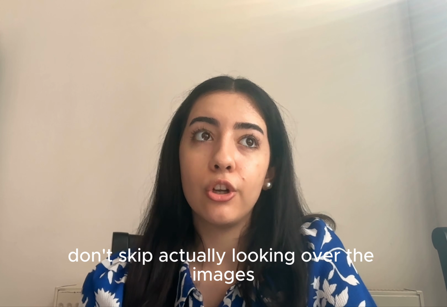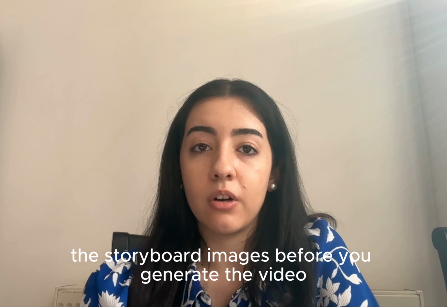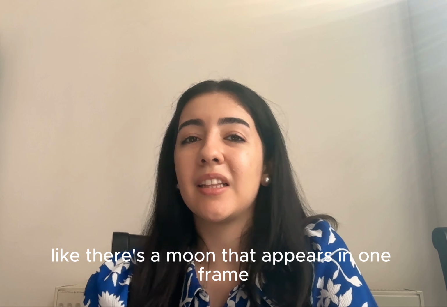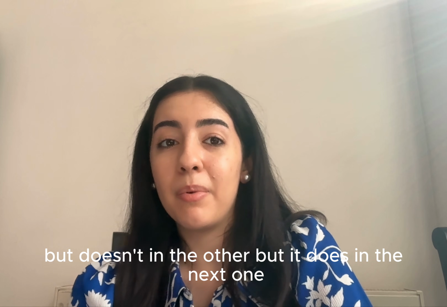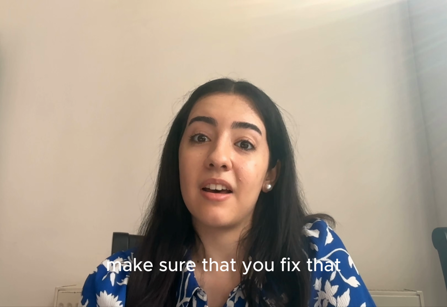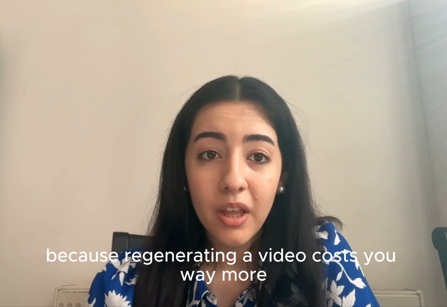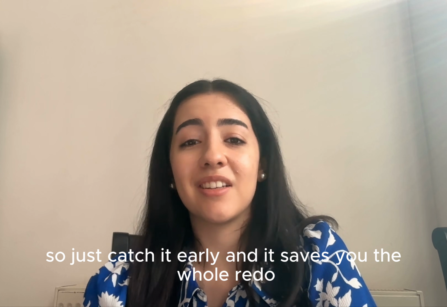Don't skip actually looking over the images, the storyboard images, before you generate the video. If a frame looks even slightly off, like there's a moon that appears in one frame, doesn't in the other, but does in the next one, make sure that you fix that, because regenerating a video costs you way more than regenerating one image. So just catch it early and it saves you the whole redo.